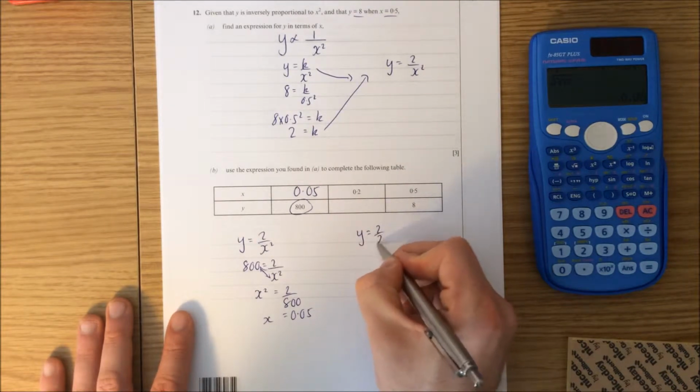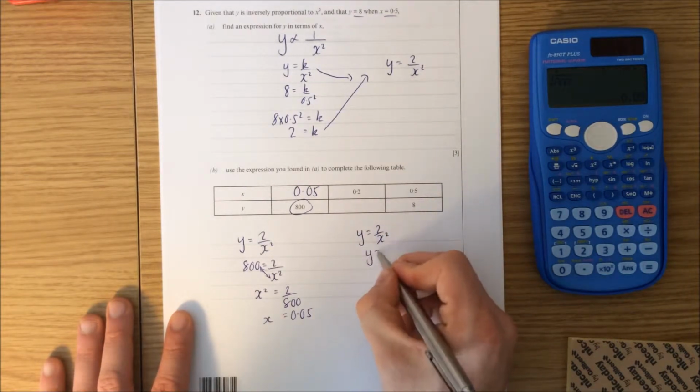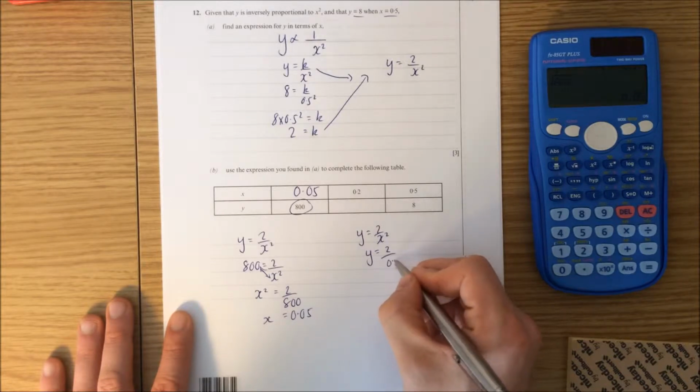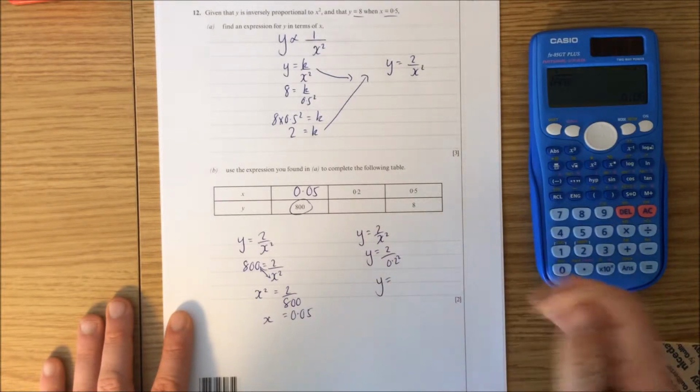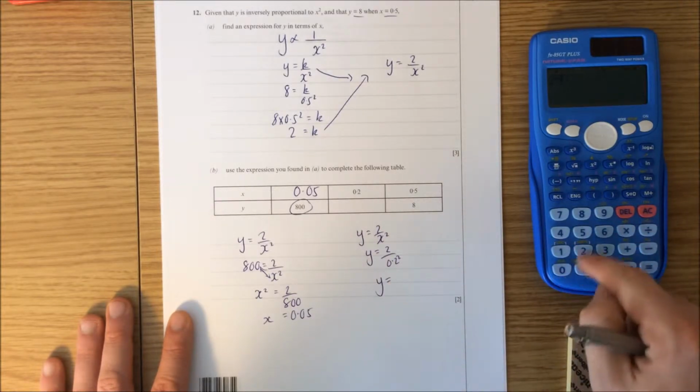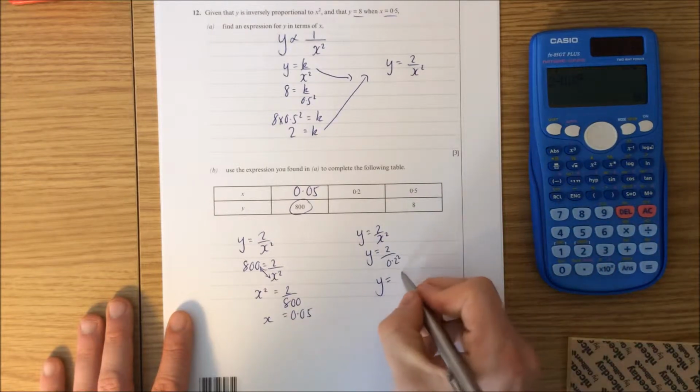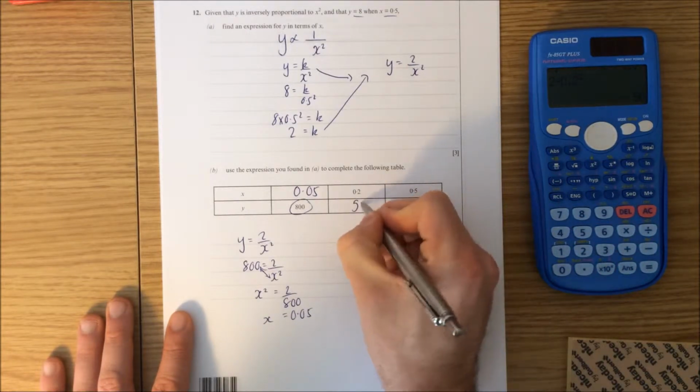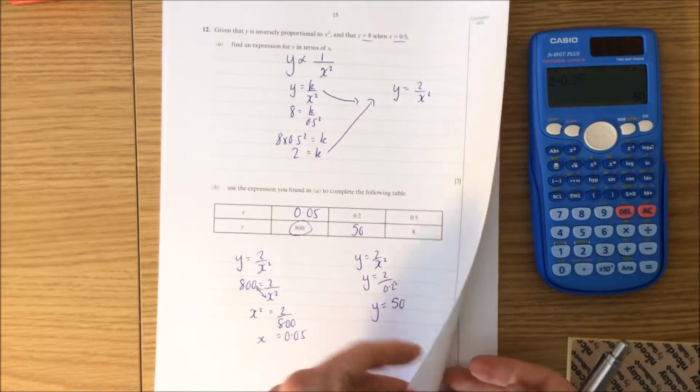Going the other way, we're going to use the same formula. So y equals 2 over x squared. So in this case, y equals 2 divided by 0.2 squared. And we can type that in on the calculator. So 2 divided by 0.2 squared. So y equals 50. And then we just fill that in the table as 50.